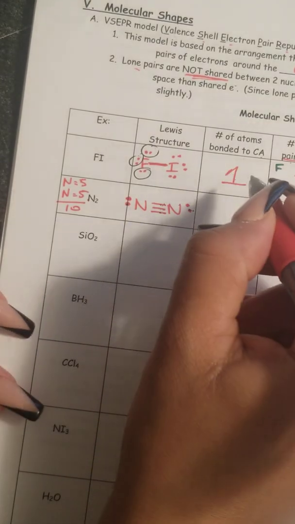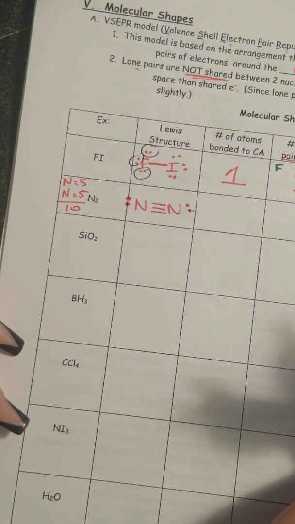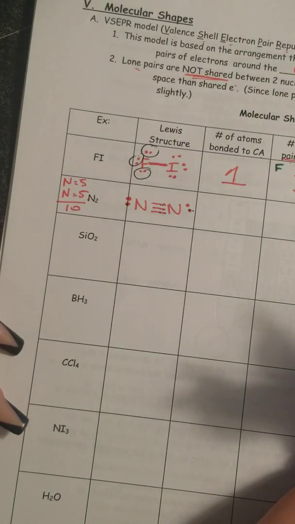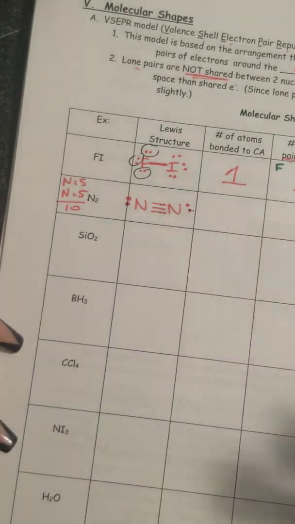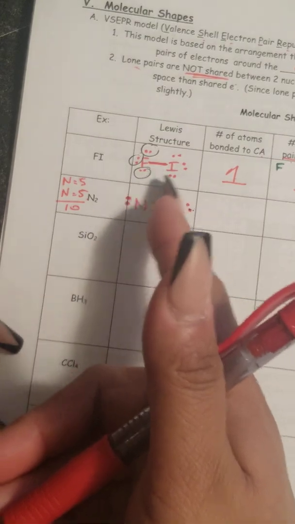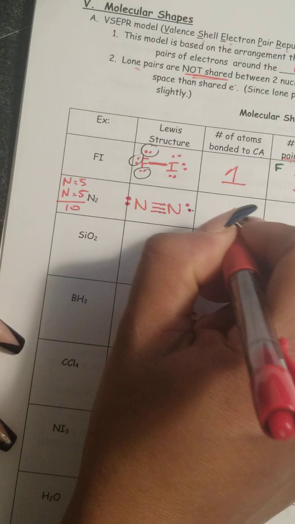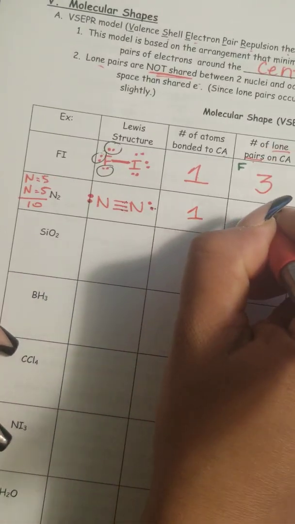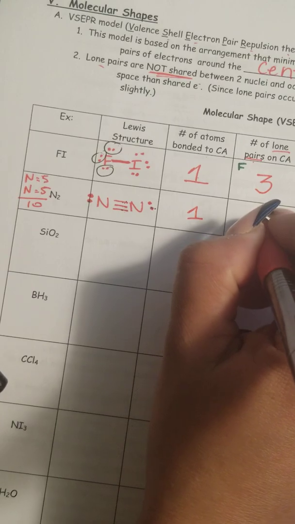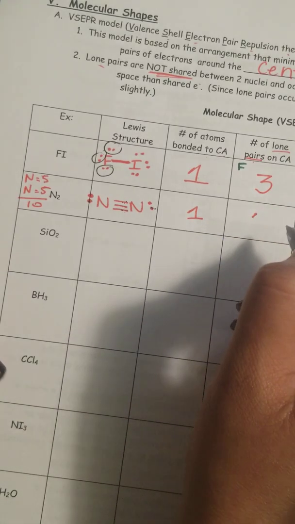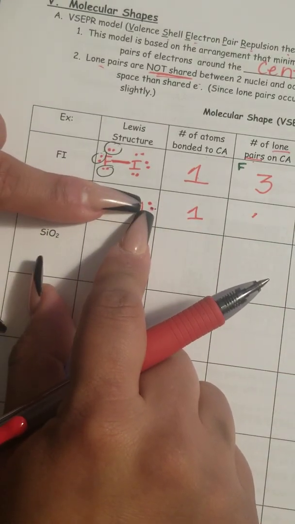Okay. Number of atoms bonded here with the central atom. Well, how many atoms here are bonded with the central atom? That's an N and that's an N. They both can be considered the central atom. Same kind of weirdness over here. But only 1. Number of lone pairs is, well, let's look. Lone pairs, 1.